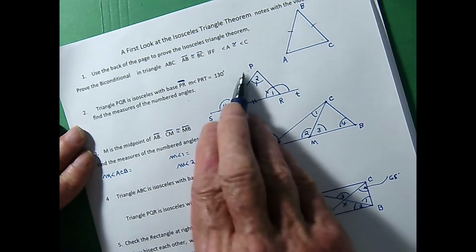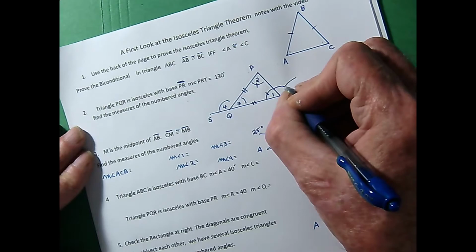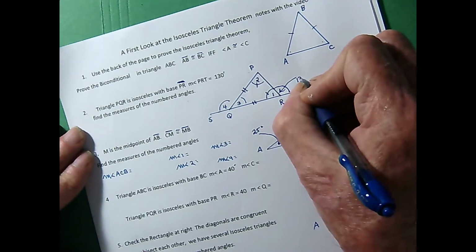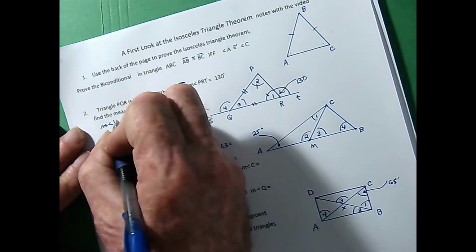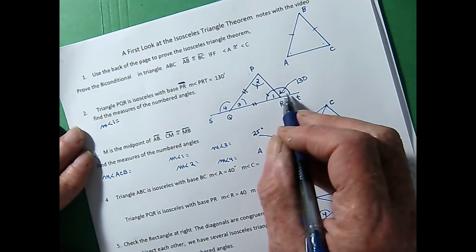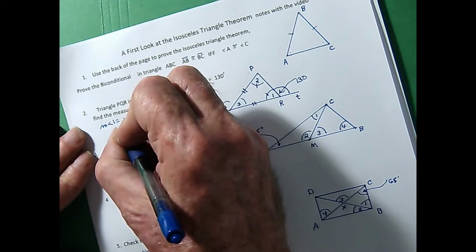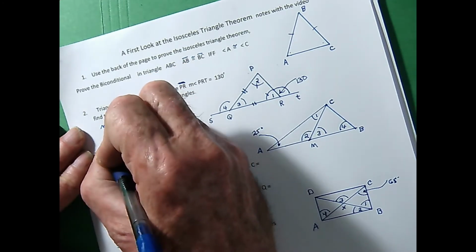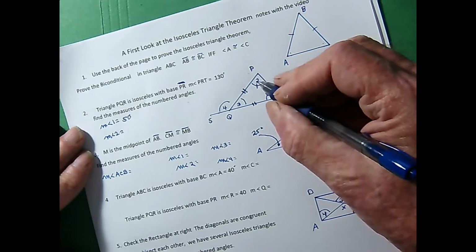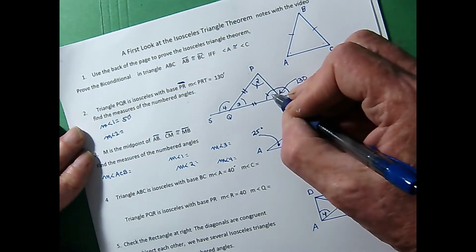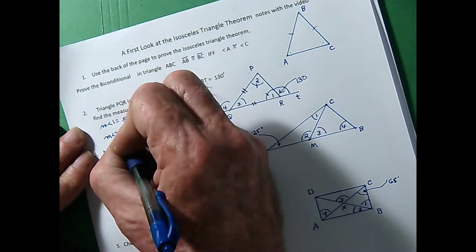It tells me that angle PRT is 130 degrees, right there. I'm supposed to find out the numbered angles. Let me make a note about them. Angle 1, that's a supplement of 130. That'd be 50 degrees. What about the measure of angle 2? Well, angle 2 is the other base angle of that isosceles triangle. It's got to be congruent to angle 1. So it's also 50.